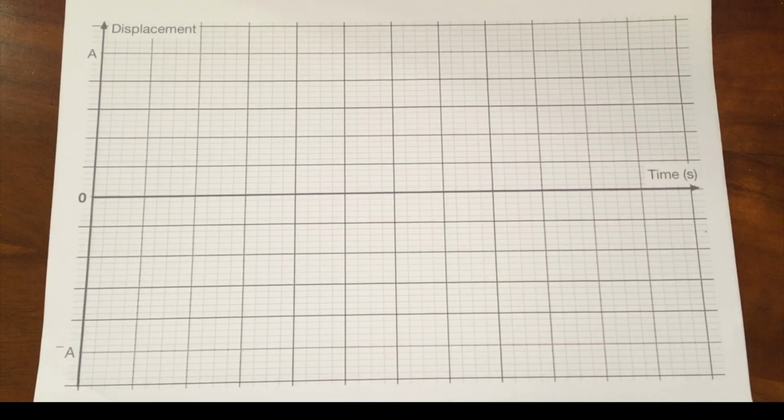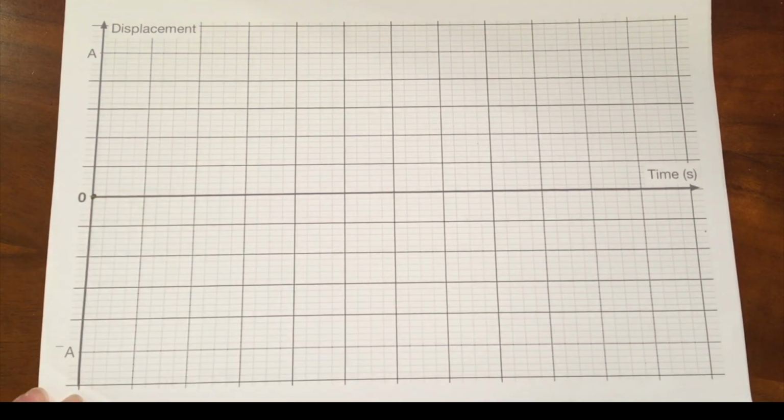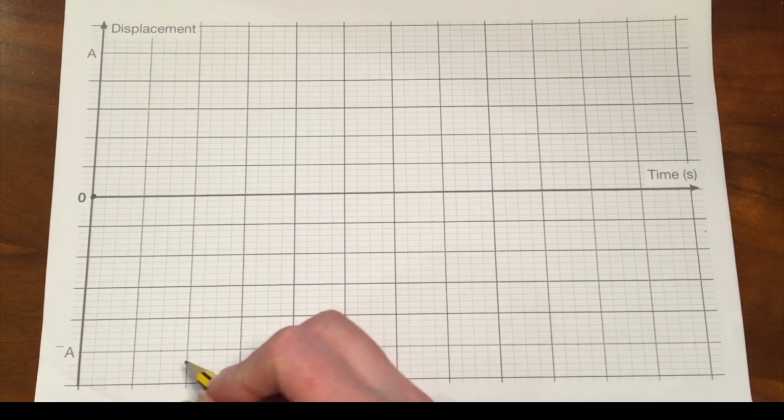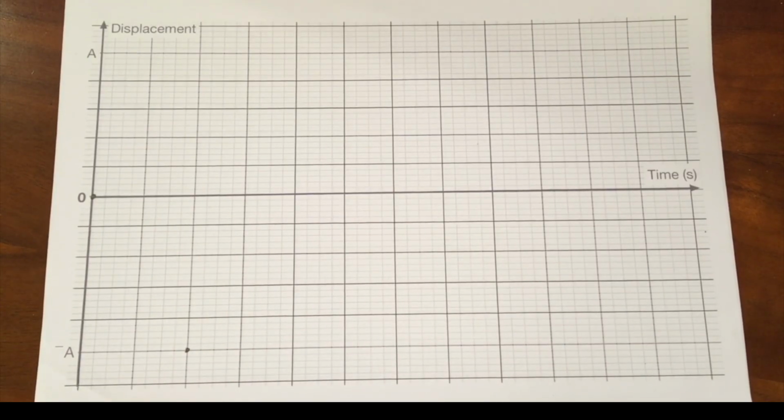If you remember correctly, we'd started the cart at a displacement of 0, and it was in equilibrium. So we can plot a point on our graph there. A short time later, we had moved it negatively towards its maximum amplitude, and we found that it went to its maximum amplitude.